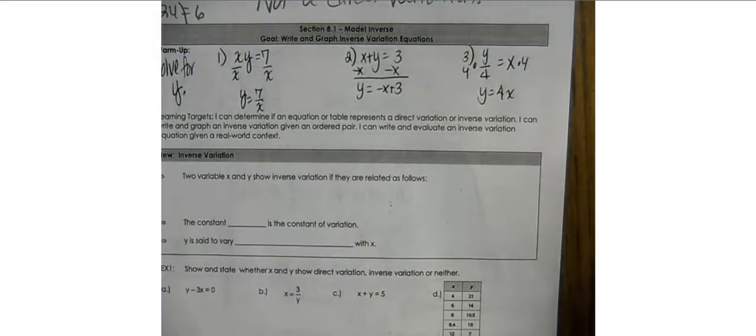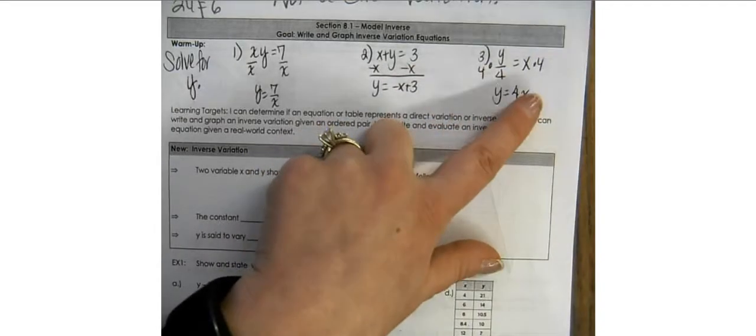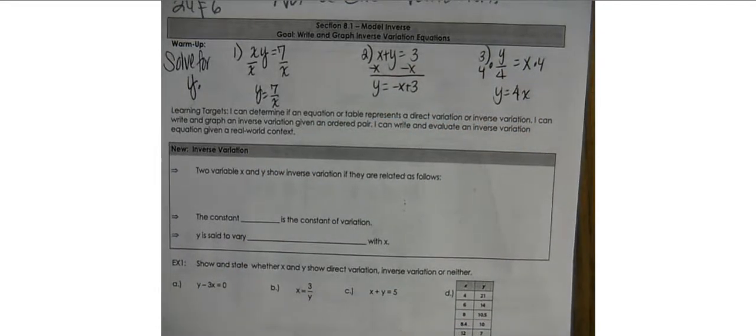So what you might see on your test is this. You might see equations like you see here: x times y equals 7, x plus y equals 3, and y over 4 equals x. And they're going to ask you which one of these is a direct variation, which one is an inverse variation, and which one is neither.